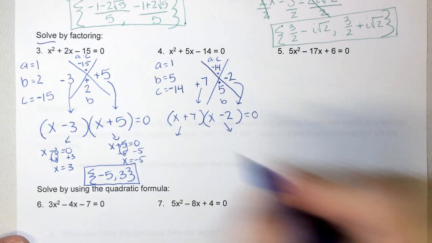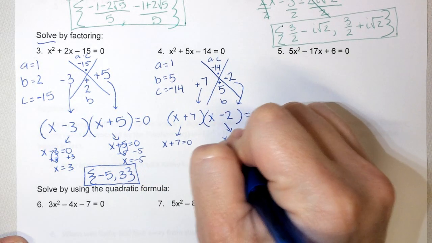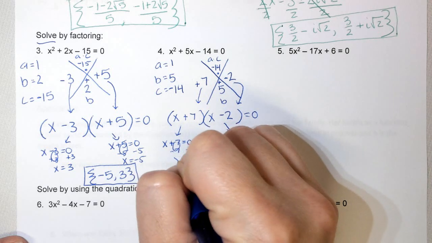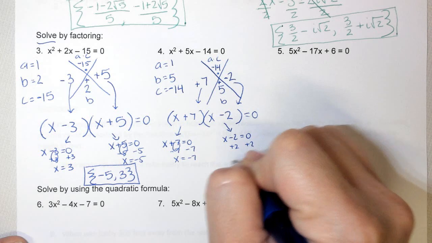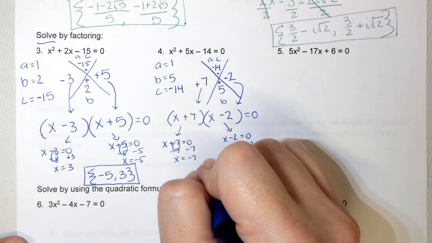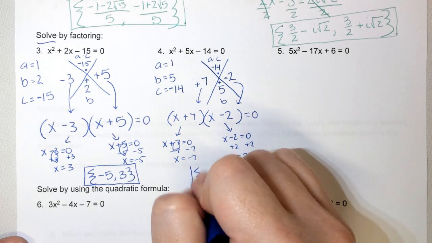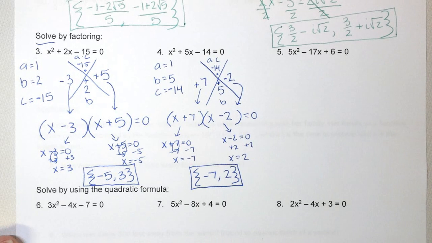Separate and solve because of the zero factor property. x plus 7 equals 0, so x equals negative 7, and x minus 2 equals 0, so x equals 2. So we have negative 7, 2, which y'all should be at this point writing in least to greatest when it's super obvious, like on these two.